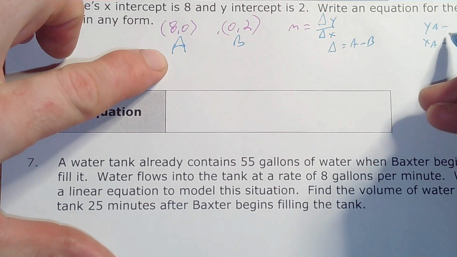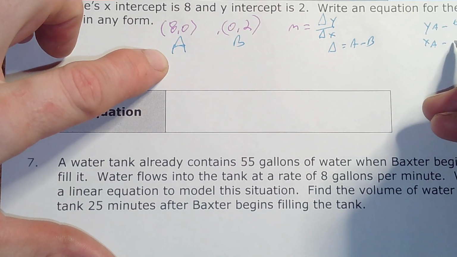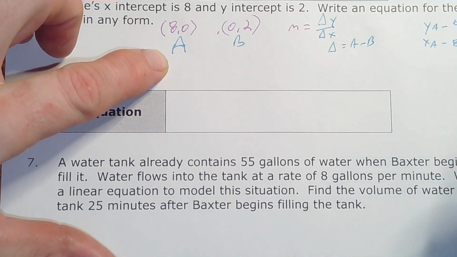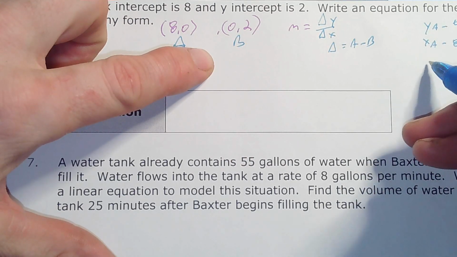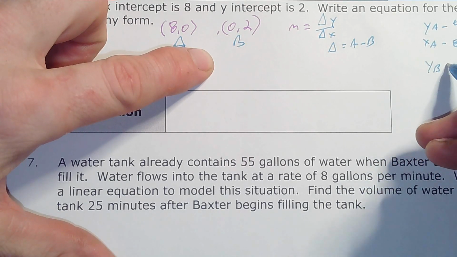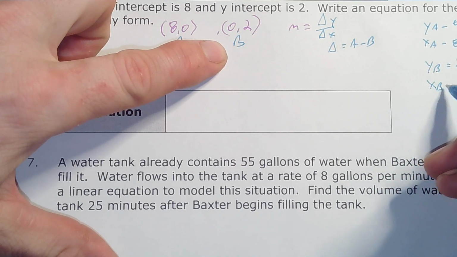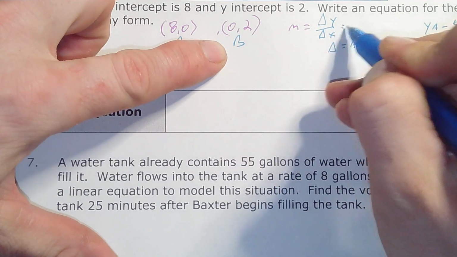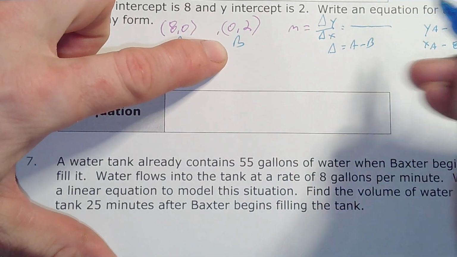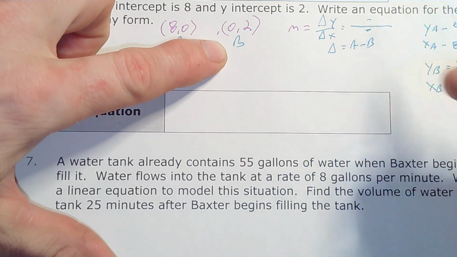My y value is 0, my x value is 8. And then yb is 2, xb equals 0.